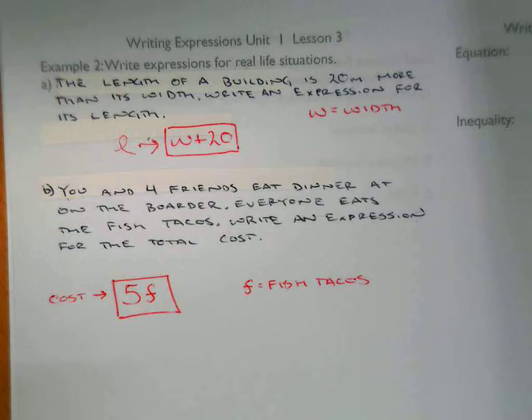And there we go. The expression for the total cost is 5F. All right, well, that takes us through Lesson 3, writing expressions, both from mathematical sentences and for real-life situations.